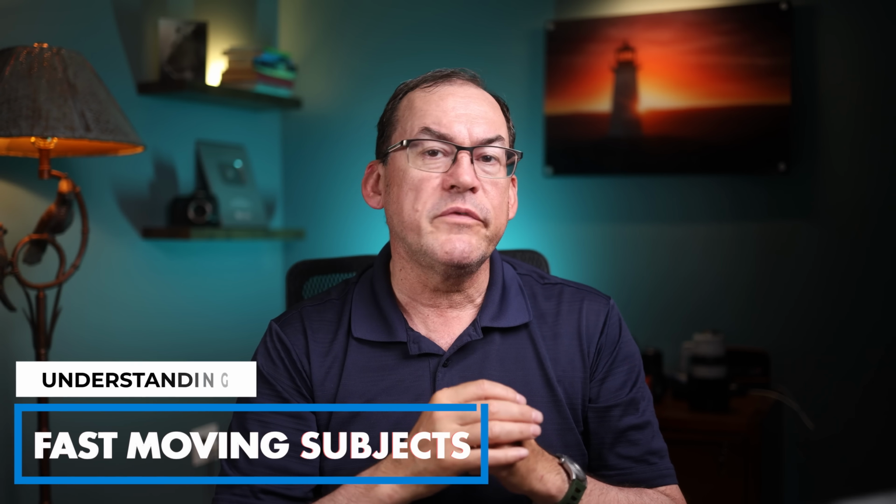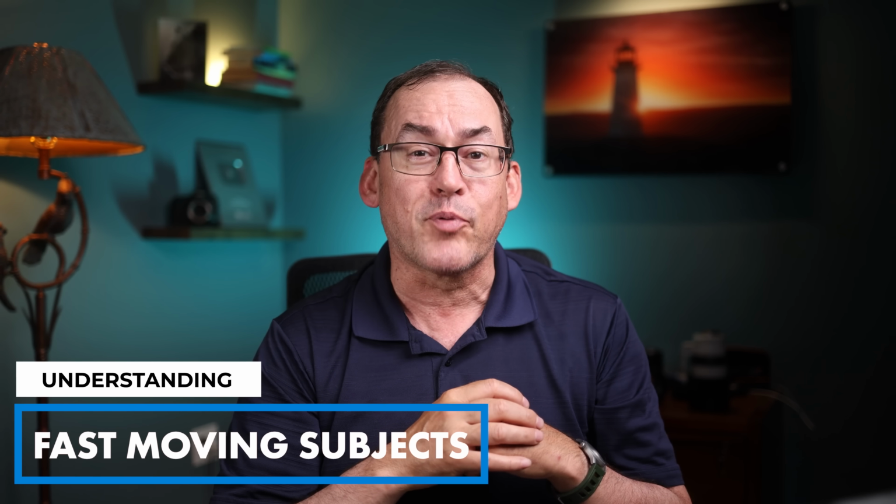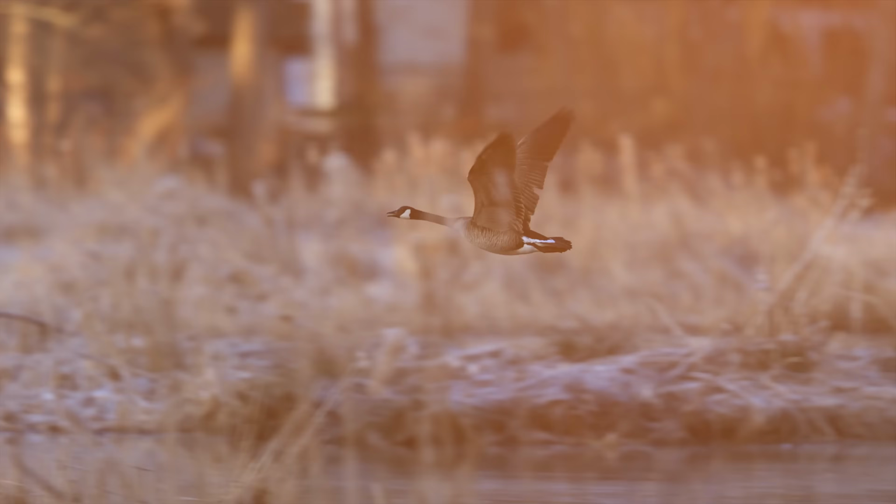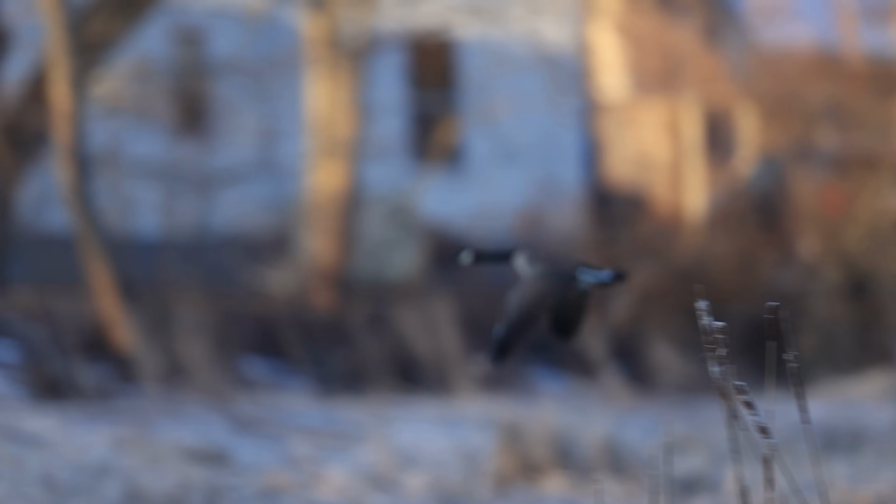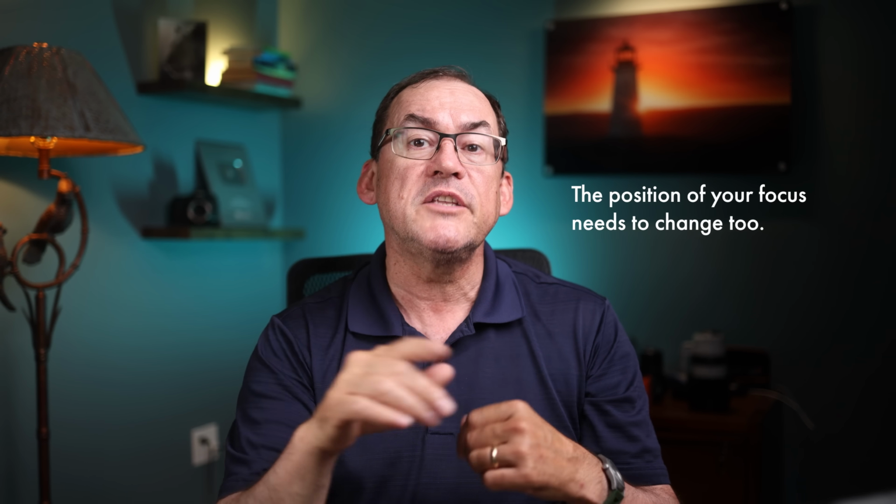Okay, let's look at fast-moving subjects and why photographing them is such a problem in the first place. 1. Moving subjects are moving across your field of view, and the closer they are, or the more focal length you have for more magnification, the worse it gets. The lenses for action often involve using long lenses, so we're making this problem worse right off the bat. 2nd, as your subject moves around, the plane of focus moves, so the position of your focus needs to change too. And 3, the whole camera and lens setup is in motion, so it needs to be done well to get the results you want. So let's get into each of these issues and figure out our best approach.